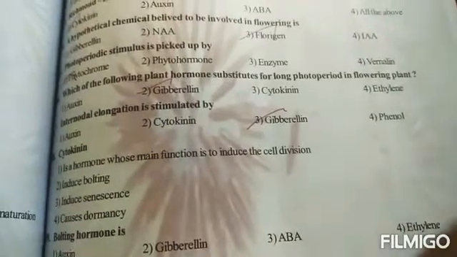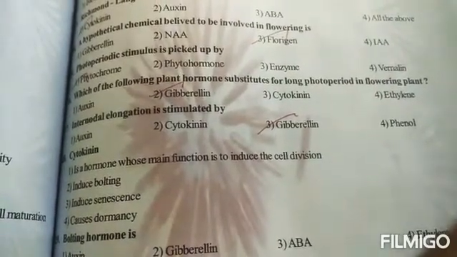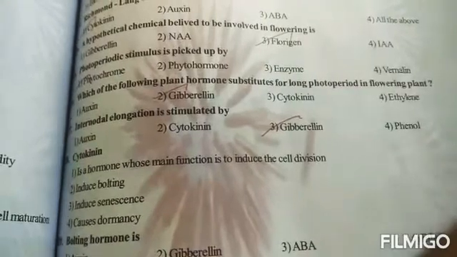Gibberellin. Cytokinin is a hormone whose main function is to induce cell division, induce bolting, induce senescence, causes dormancy. So it's a hormone whose main function is to induce cell division. And then bolting hormone, of course, without any option. I mean, you can just blindly say it's gibberellin.